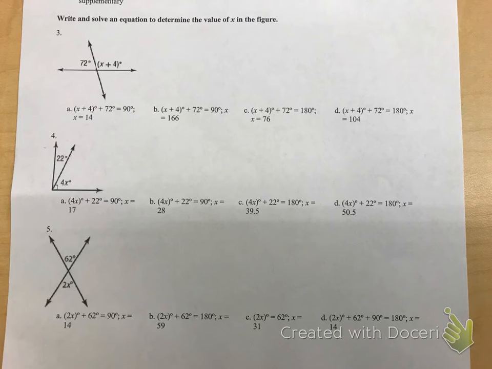So looking at some examples, we have to write and solve an equation to determine the value of x in the figure. So let's look at number 3. So this angle that stops here, and this angle right here, those add up to that straight line. So we know that x plus 4 plus 72 has to add up to a straight line, which is 180. So we've got to find the equation that's going to add up to that. So we can cross out choice A because it says that they equal 90. We can cross out choice B because it says that it equals 90. We're left with choice C and choice D that say that they add up to 180. Well, we have to solve that.